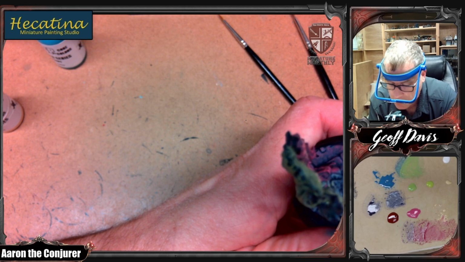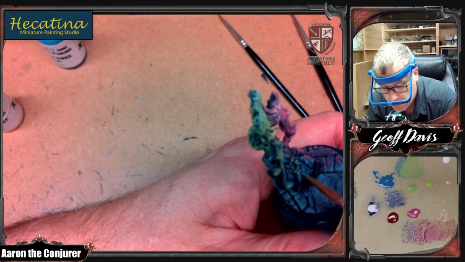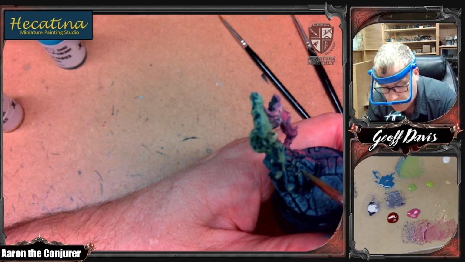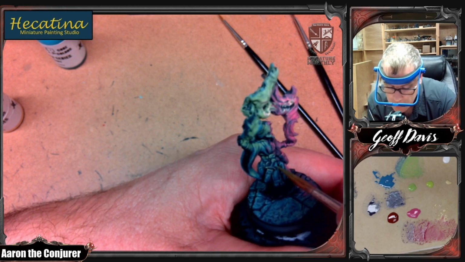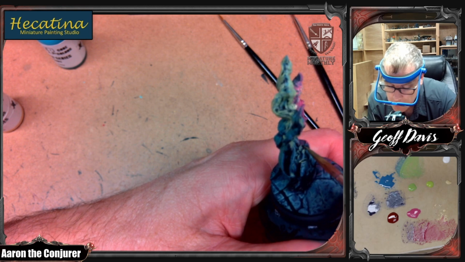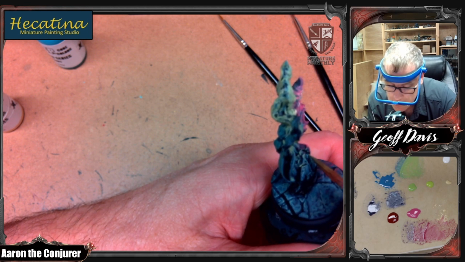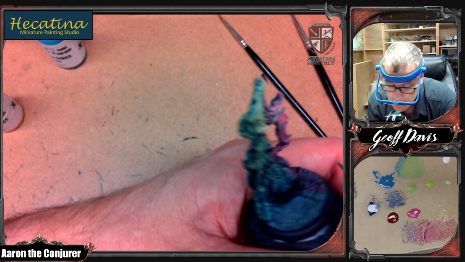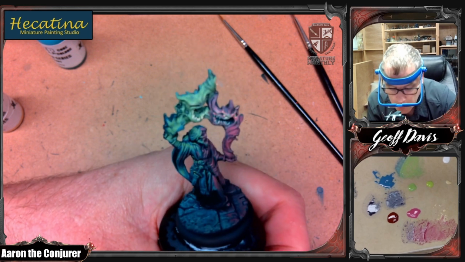Corner of that hilt's another example. Little ring there on the hilt, or the, what's this called, scabbard. And this corner of the book probably gets a little bit of green. Not much. Starting to look pretty illuminated.